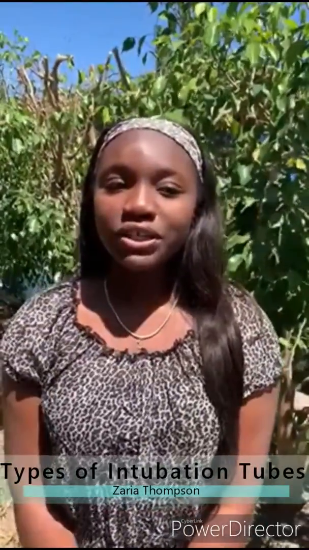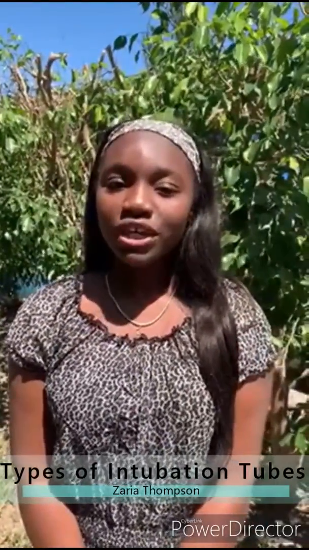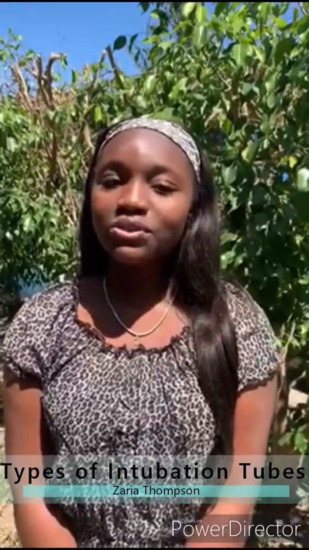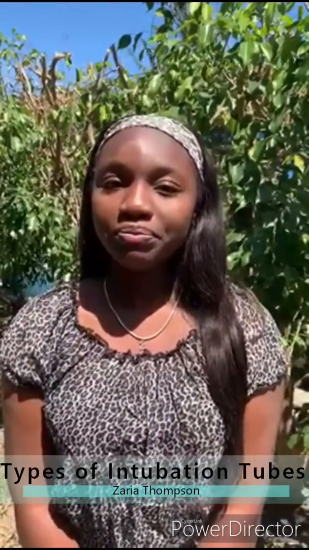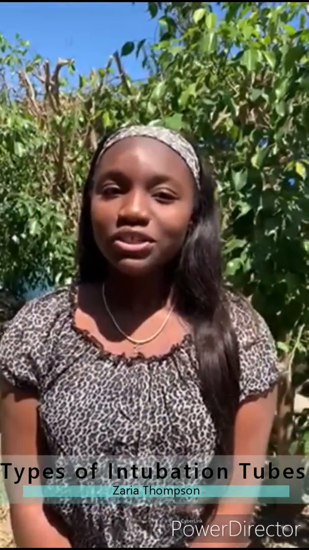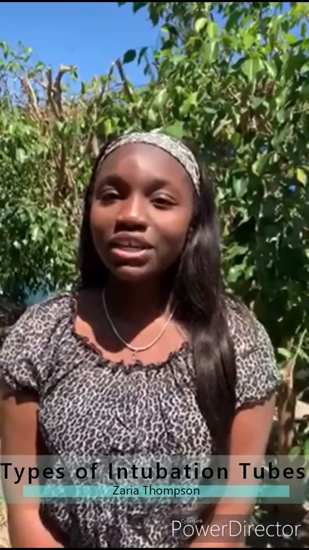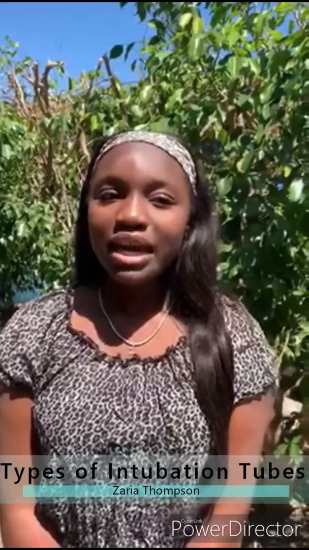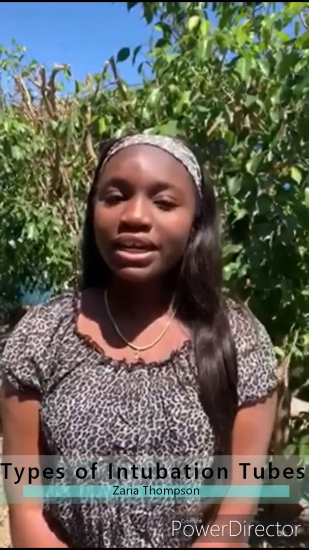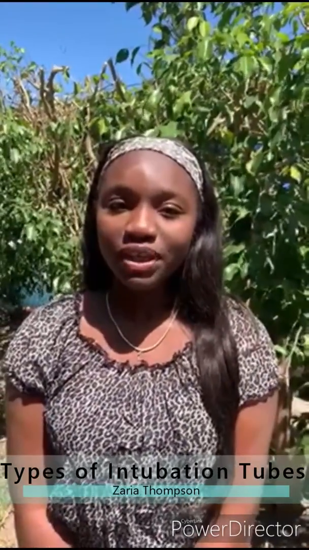Nasotracheal intubation is the insertion of an endotracheal tube through the nose and into the trachea. This tube is passed without using the laryngoscope to view the glottic opening. Orotracheal intubation is the insertion of an endotracheal tube through the mouth and into the trachea. This type is performed much more frequently than the nasotracheal intubation.